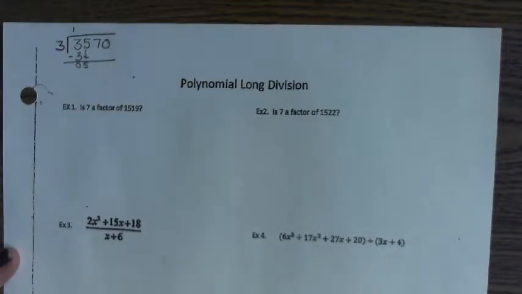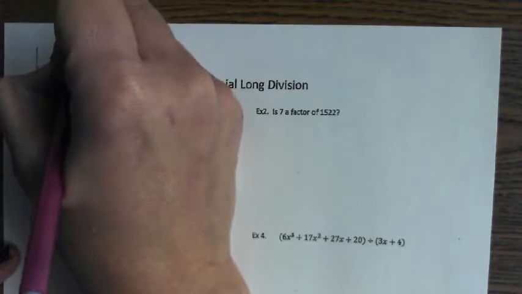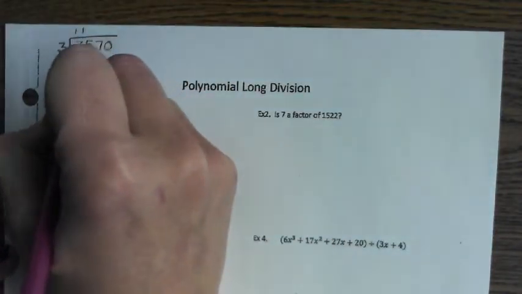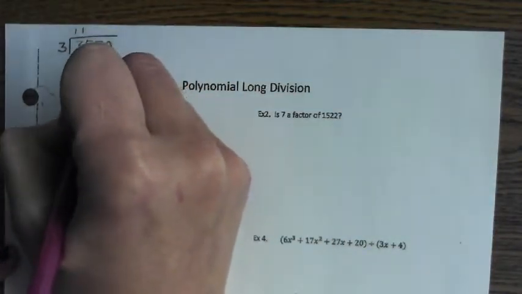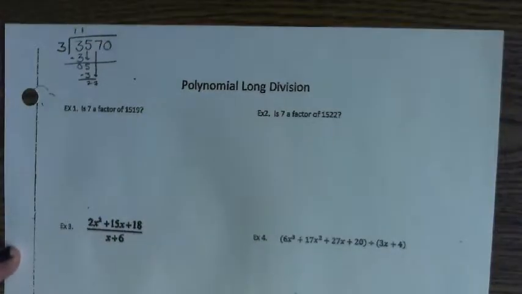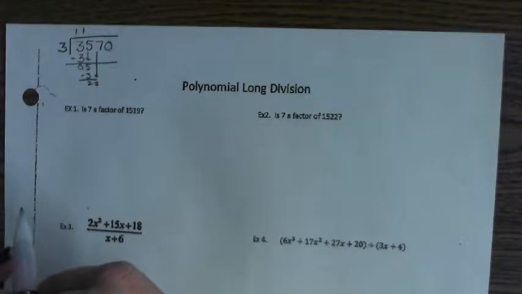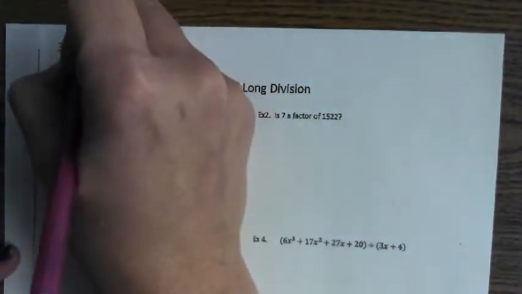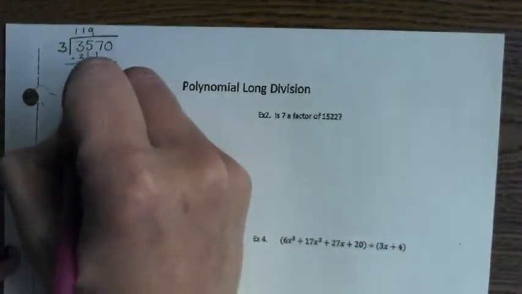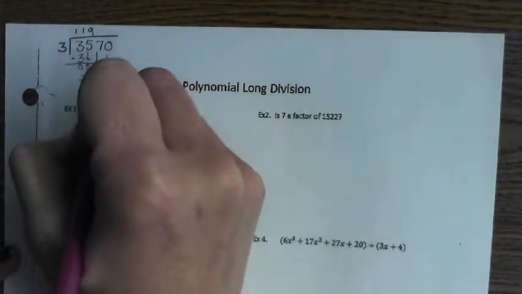Perfect. And then you'd repeat. 3 goes into 5 how many times? Once. 3 times 1 is 3. Do your subtraction. You get 2. Bring down your 7. 3 goes into 27. 9 times. 9 times 3 is 27. Subtract, bring down your 0.